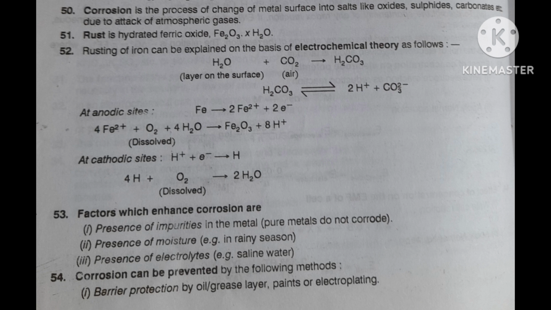And at the cathodic site, the hydrogen ion H+ will take electrons. Already I have discussed that at the anode it is an oxidation process. Rusting, or corrosion, is this anodic oxidation process. In the beginning, iron Fe converts to Fe2+ plus 2 electrons.